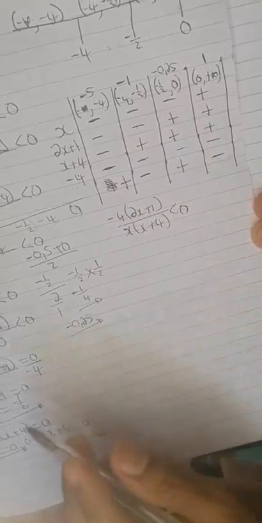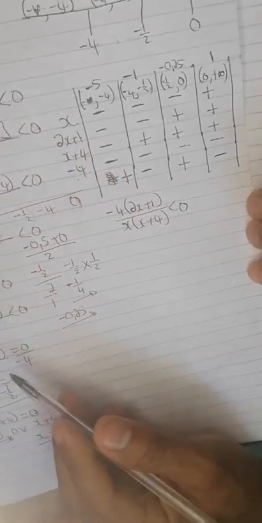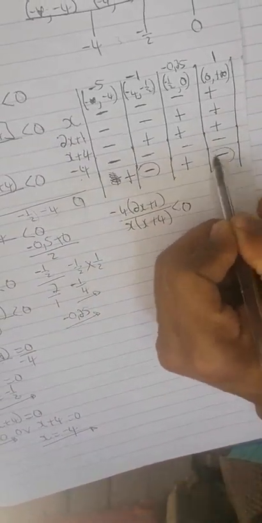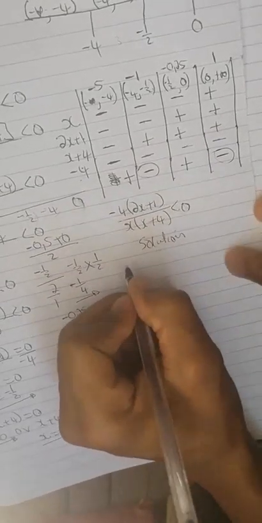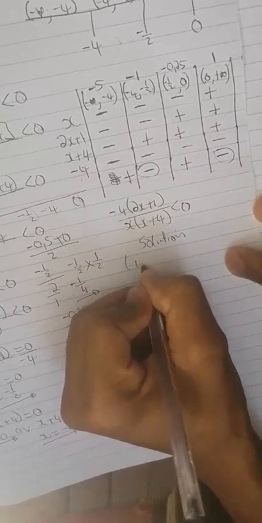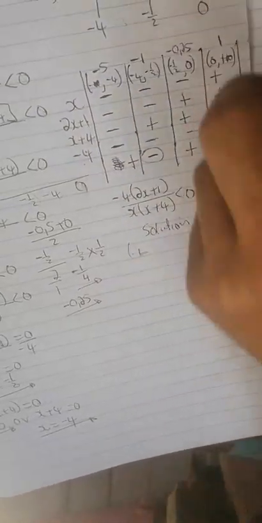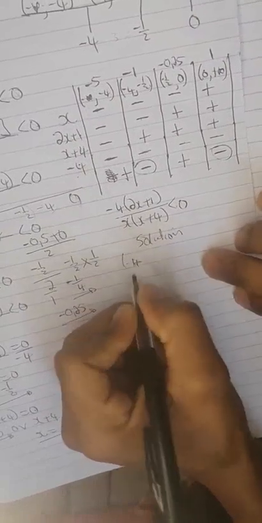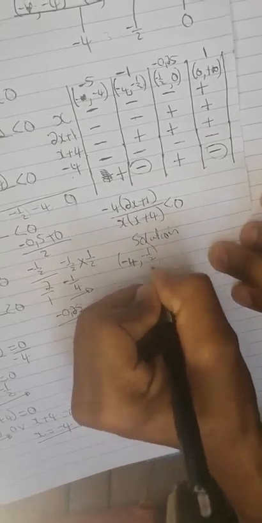So where do I get less than 0? The solution where it is negative. Here I get it, this one and this one. So the solution is minus 4 to minus 1/2.